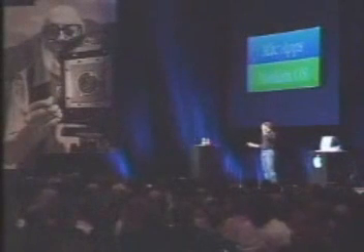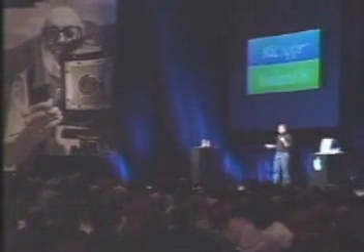Now, what do people want? They want an advanced OS that runs Mac apps, right? Is that what you want? That's what people want. Now, what does a modern OS mean?